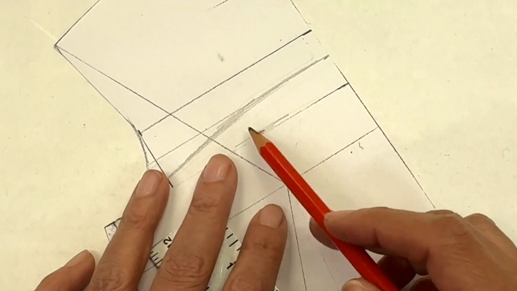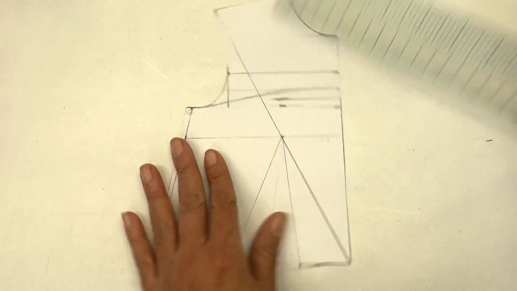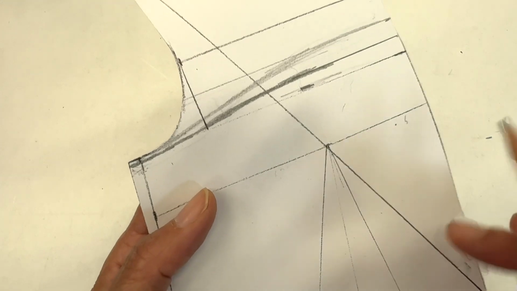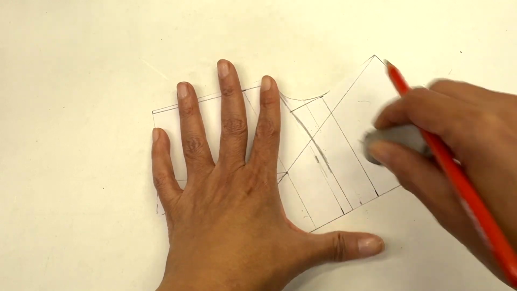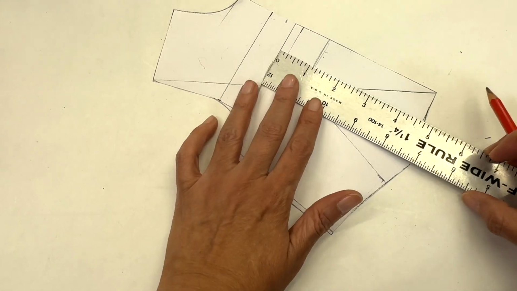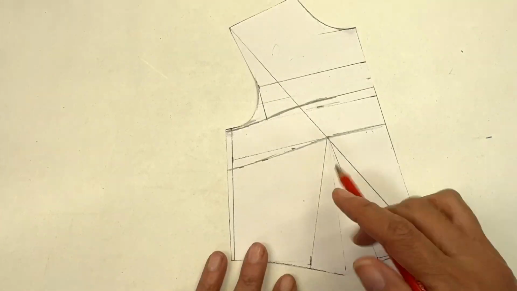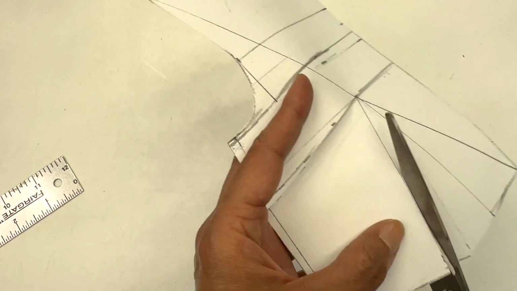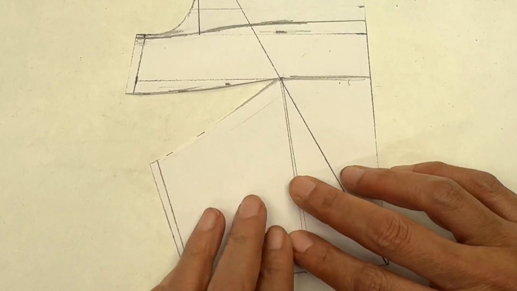So I'm gonna mark 7/8, but from the breast point to the top part, I already have much more. So I'm gonna lower that line a little bit to make it more similar to the original dress. I'm just erasing my first line, and now I'm gonna mark a parallel line at the same distance, which will be 1 inch and 1/4 in half of the pattern, but it will be 2.5 inches otherwise. And then the rest is very easy. I'm just gonna close my dart and then I will have everything done.